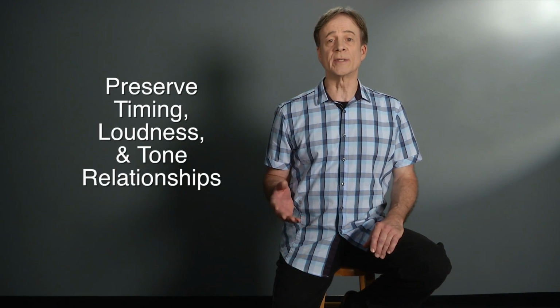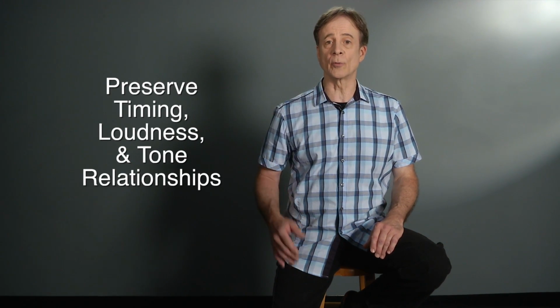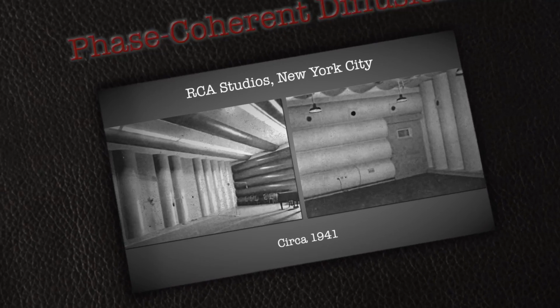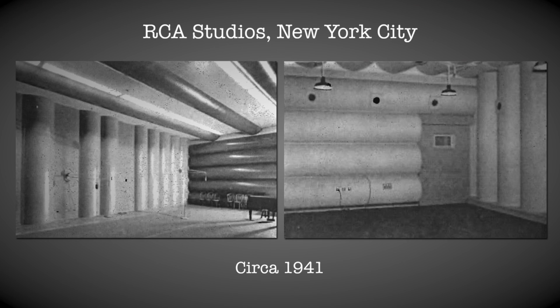Can we use common sense to improve our sense of hearing? Sure. Use acoustic treatments that preserve timing, loudness, and tone relationships. Fortunately, there is an acoustic treatment that preserves them, phase coherent diffusion. By the way, this isn't new science. RCA Studios used phase coherent diffusion back in the 1940s.